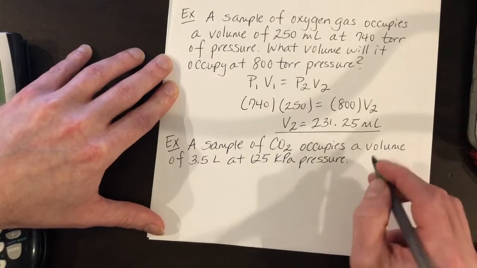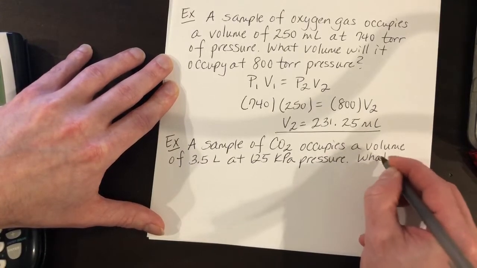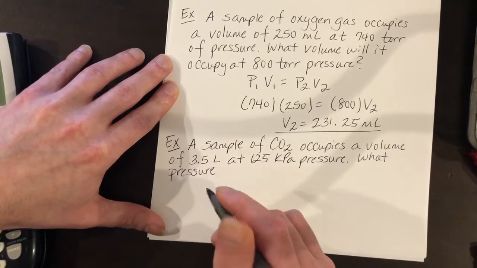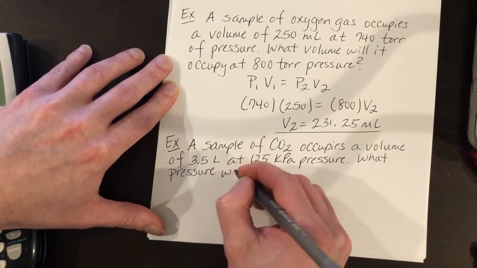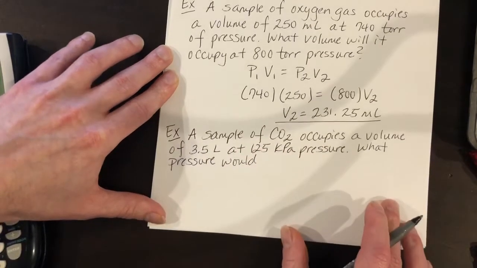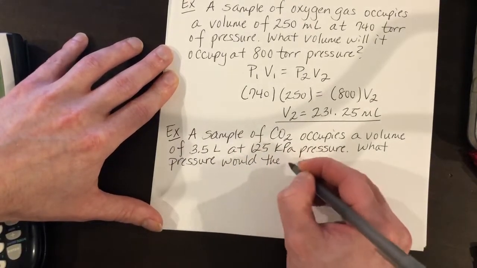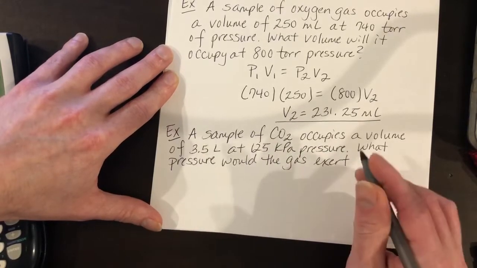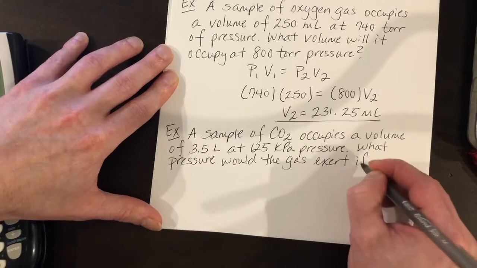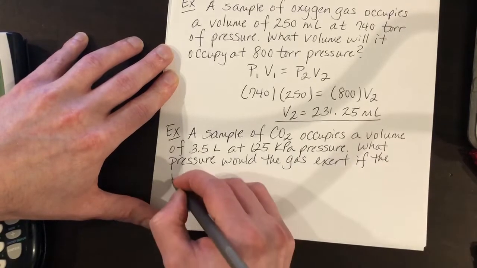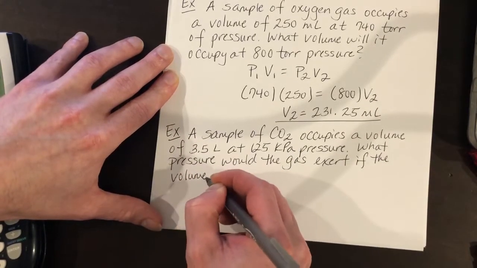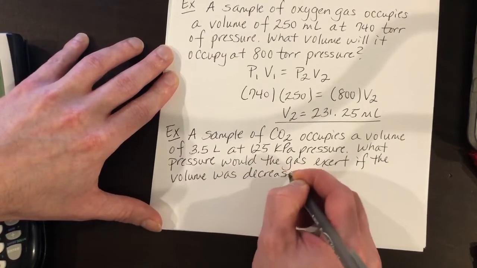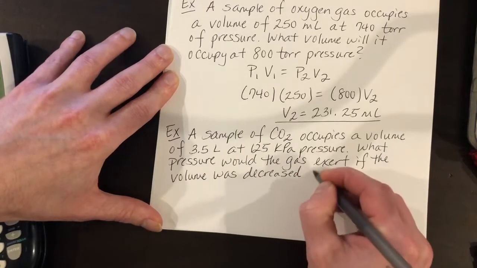What pressure would the gas exert if the volume was decreased to 2 liters.